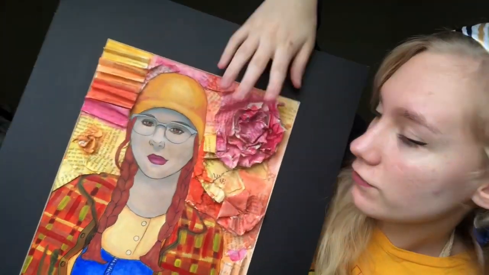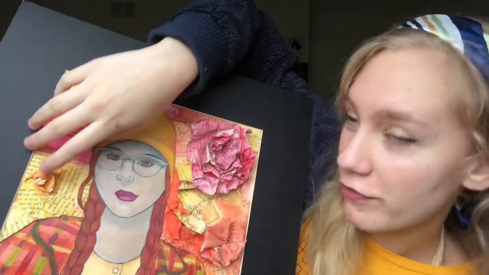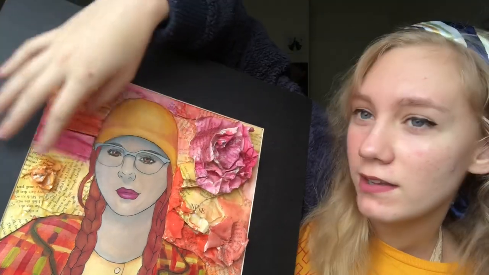So I made a flower, another flower, I don't even know. Some of this is just 3D for no reason, like I don't know what that is. Little accordion things, another one down there. I don't usually incorporate 3D into my drawings ever. It's my friend Desiree.